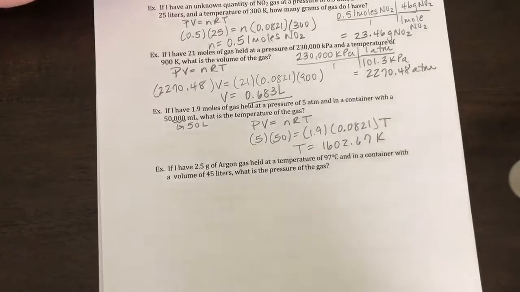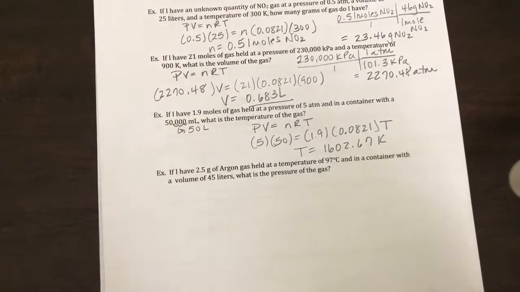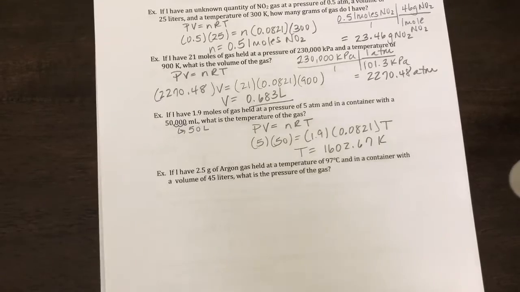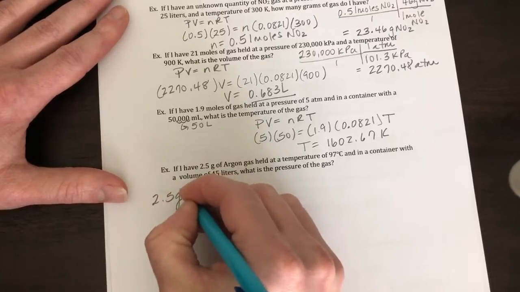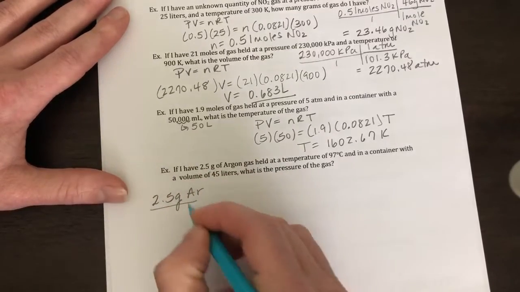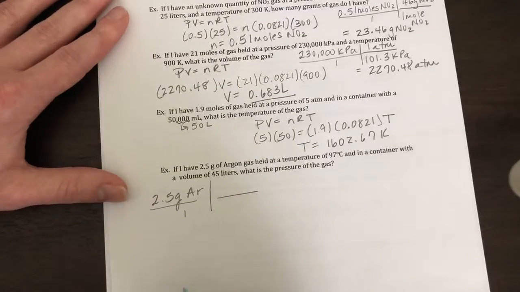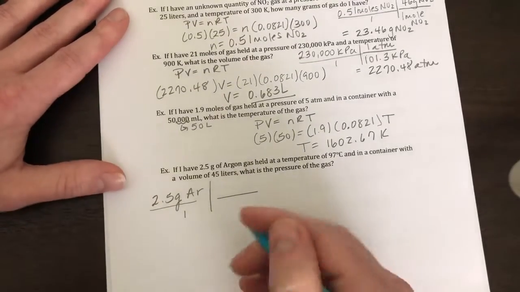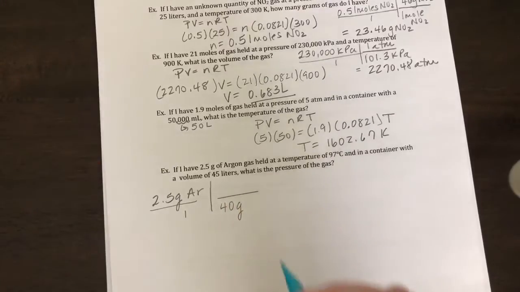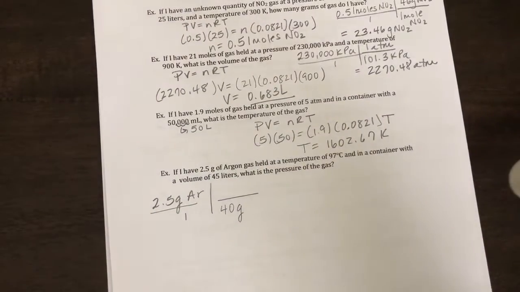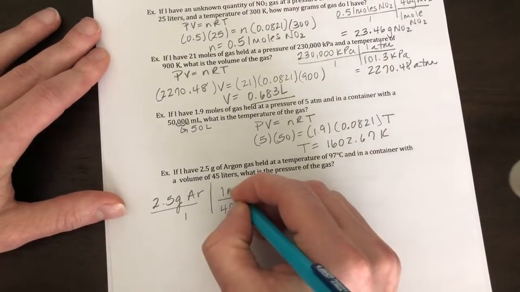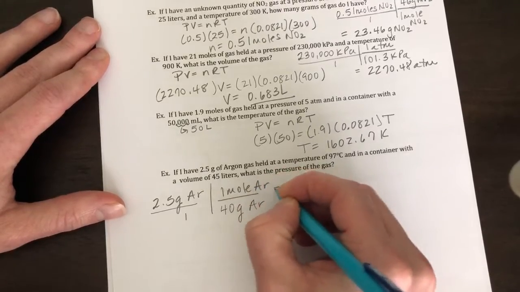Okay, next example problem. It says if I have 2.5 grams of argon gas held at a temperature of 97 degrees Celsius in a container with a volume of 45 liters, what is the pressure of the gas? Okay, so we're in grams, so we have to convert those grams to moles. Now the symbol for argon is Ar, and it has a molecular weight of 40. If we're looking at our periodic table, argon's right here. It's got a molecular weight of 40. So we can convert that to moles through the molecular weight.